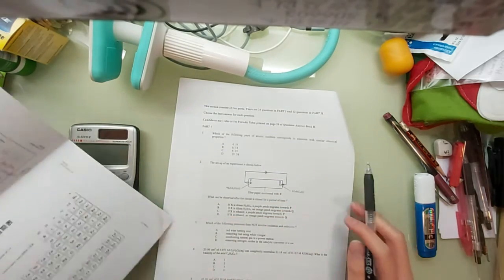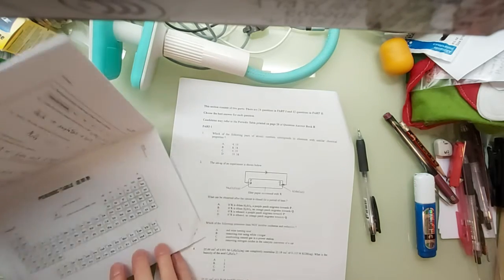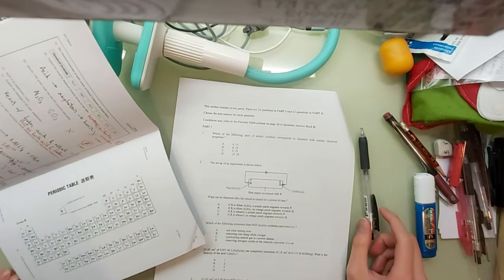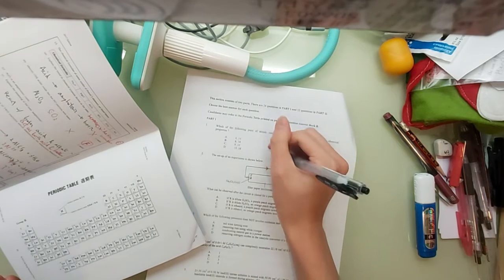Great. Which of the following pairs of atomic numbers correspond to elements with similar chemical properties? So 4 and 14, wrong. 8 and 18, wrong. 9 and 35, fluorine, bromine, yes. Okay, so we got the first one.